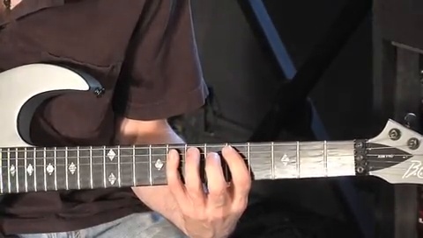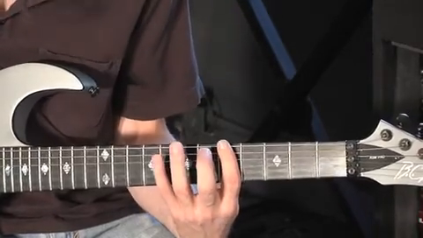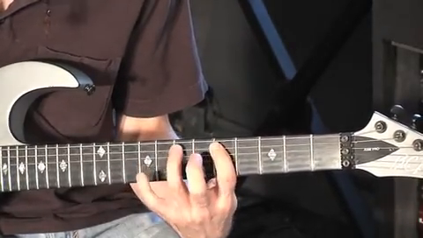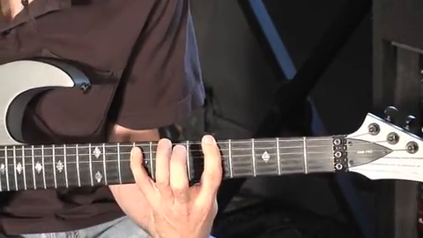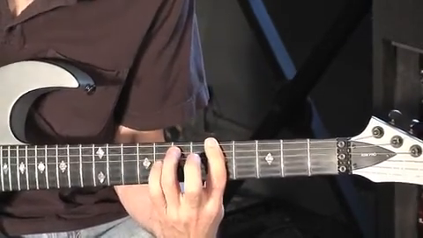Because the major 6th is a different note location. 1, 2, 3, 4, 5, 6. Here's my major 6 against the 5.